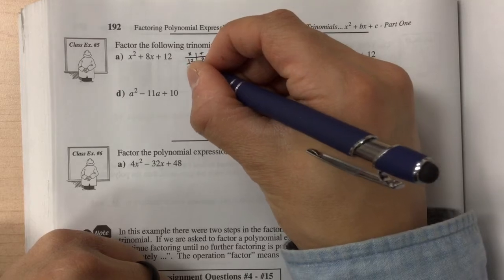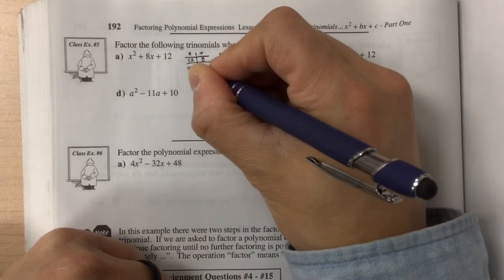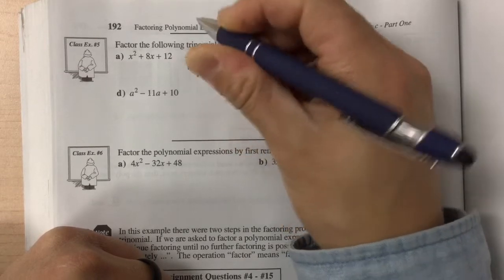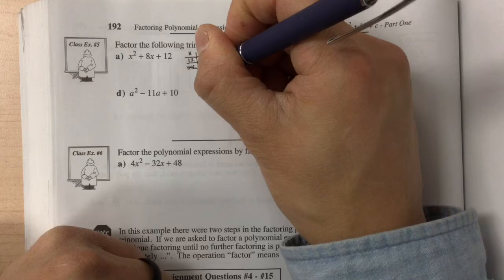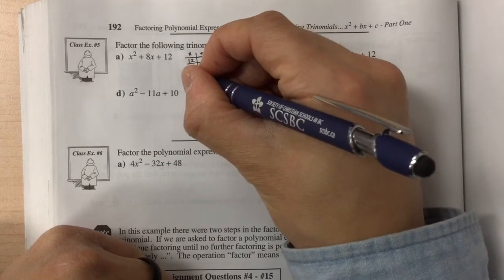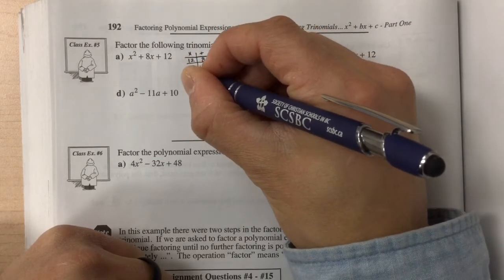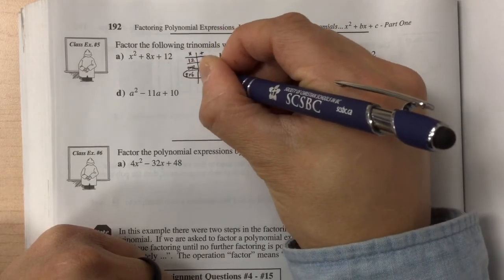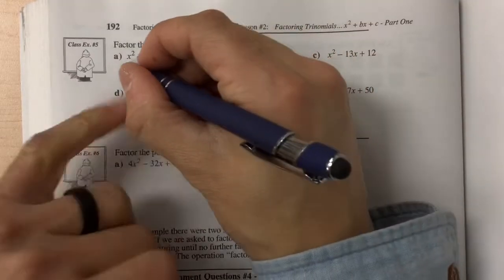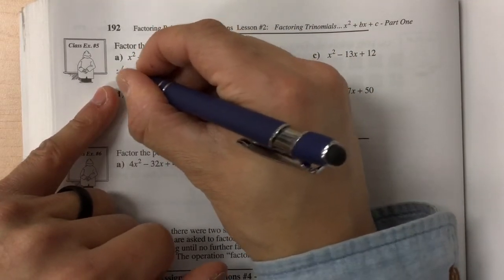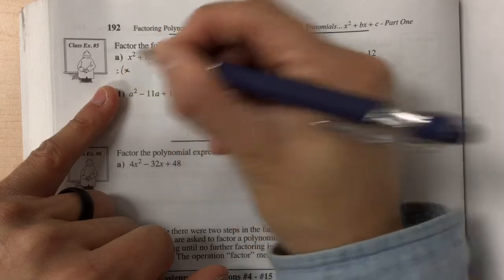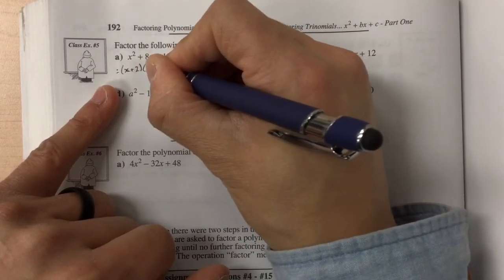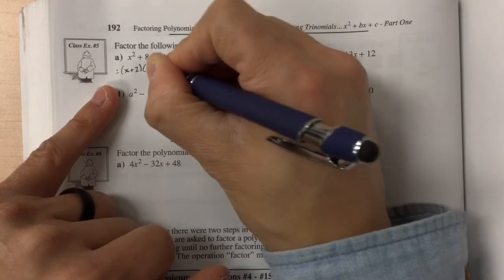So first of all, 1 times 12 multiplies to give me 12, but 1 plus 12 does not add to give me 8, so it can't be that one. So I go down my list of factors. How about 2 times 6? Well, 2 times 6 is 12, and 2 plus 6 is 8. So those are the factors that I'm going to use. And the way we would factor this is as a binomial where 2 and 6 are my factors. So positive 2 and positive 6.